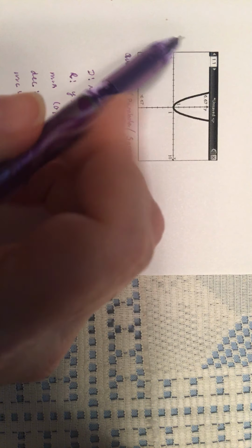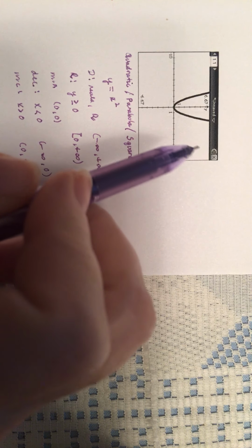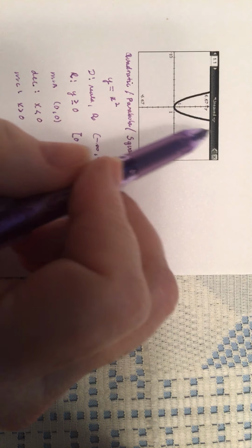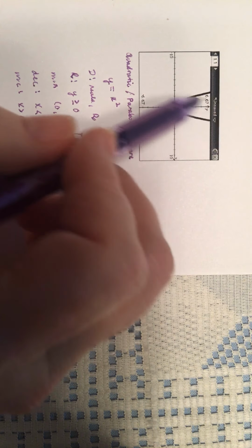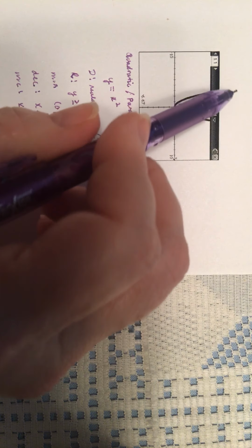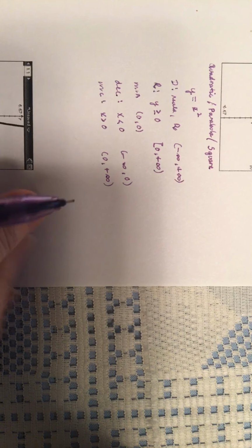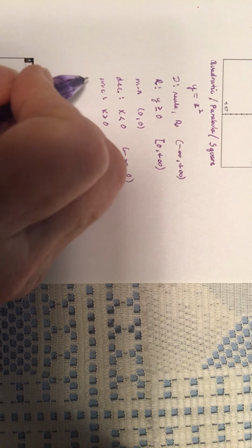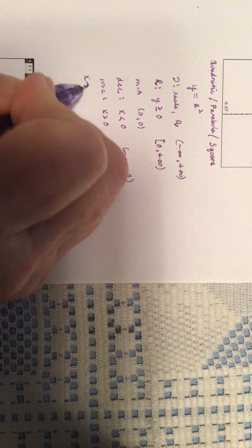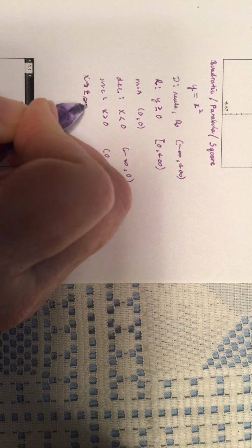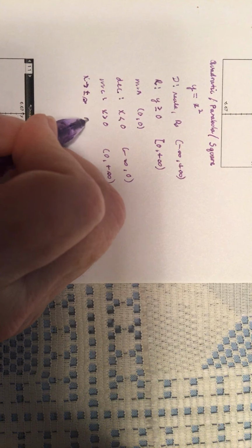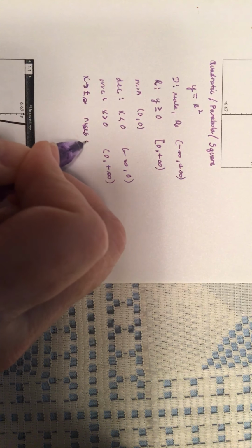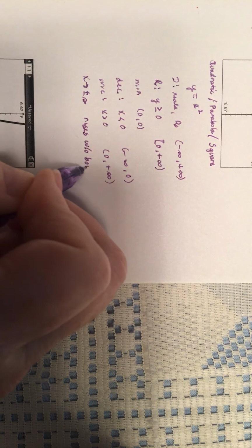What's my end behavior? As x goes to negative infinity and x goes to positive infinity, I see that y is increasing without bound. It's heading to positive infinity. Remember, without bound indicates you're heading to a form of infinity. So as x approaches positive or negative infinity, this baby rises without bound.